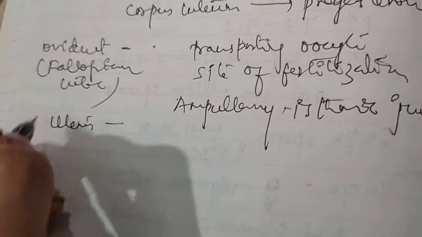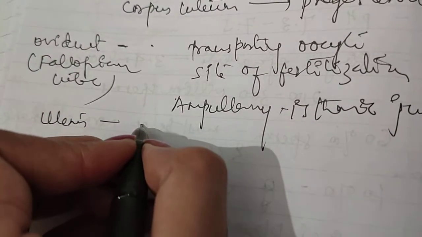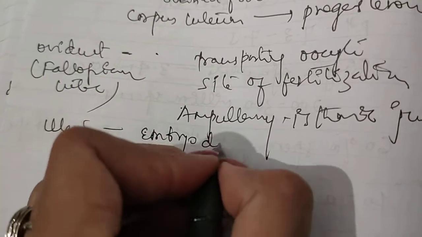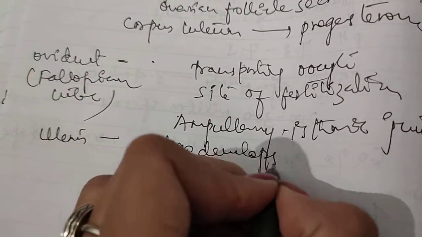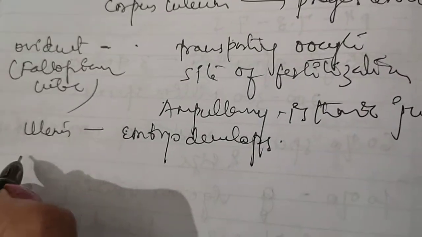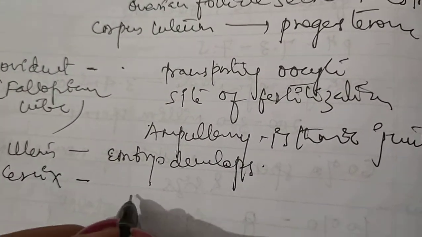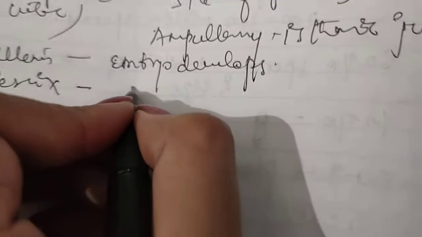Then uterus, as I told you, is the site where embryo or fetus develops. Then cervix, the lower part of the uterus.